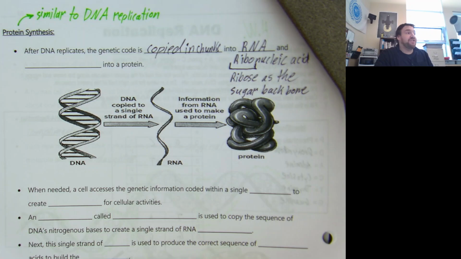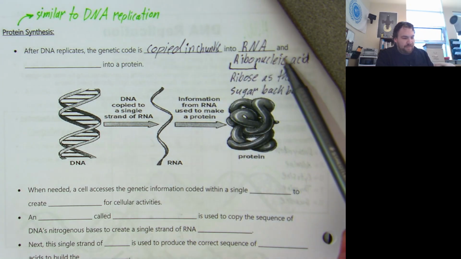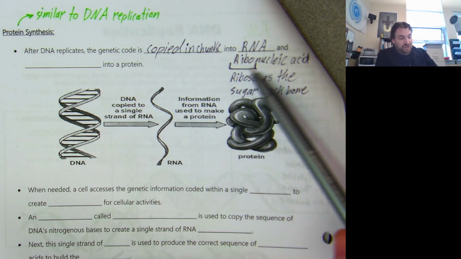And it is not meant to be permanent. RNA is not a permanent structure. DNA is permanent, it's meant to be there forever. Ribonucleic acid is not. So DNA gets copied in chunks, makes RNA.